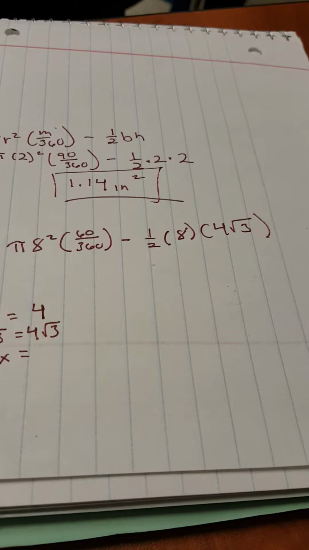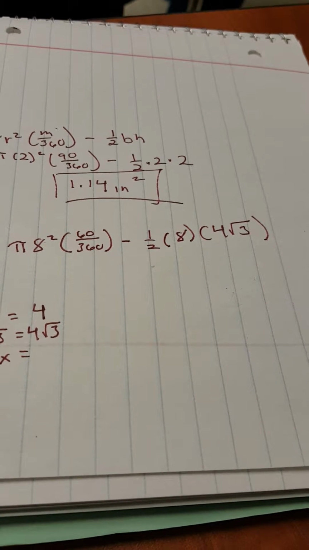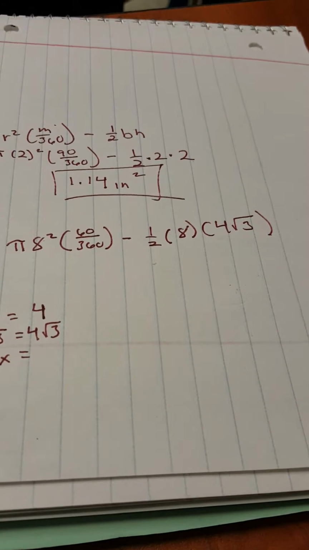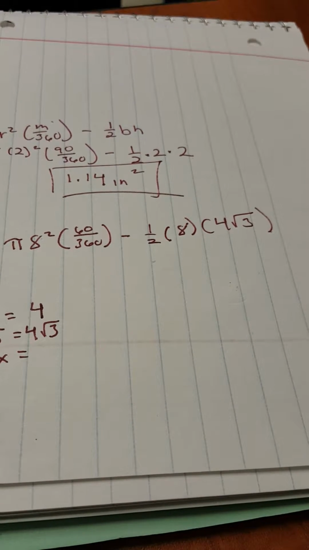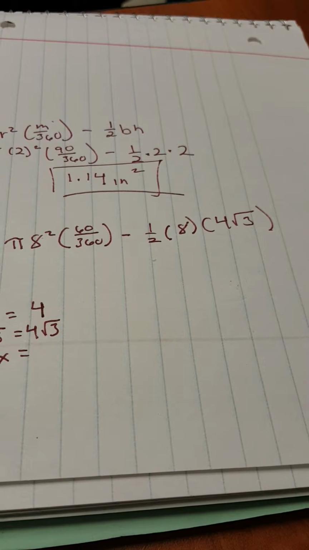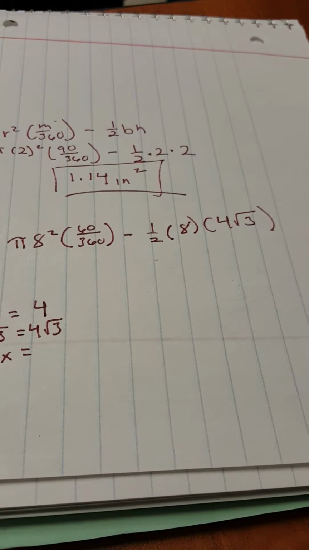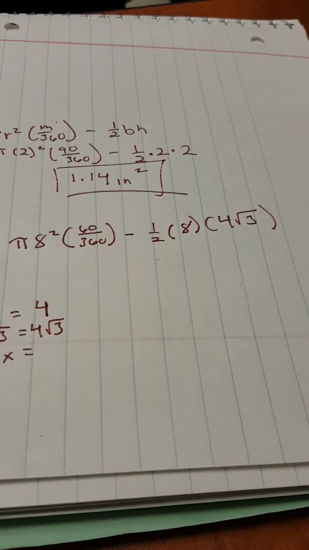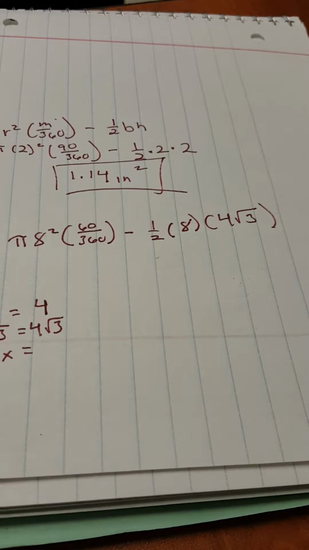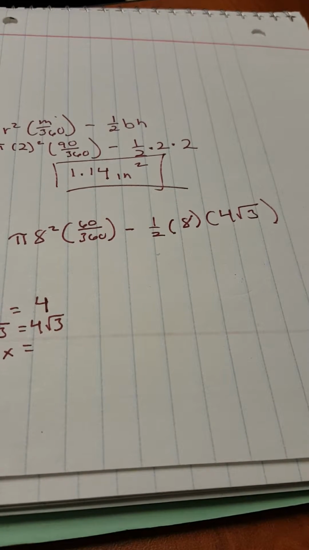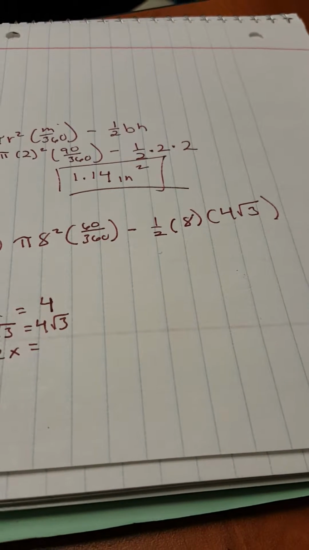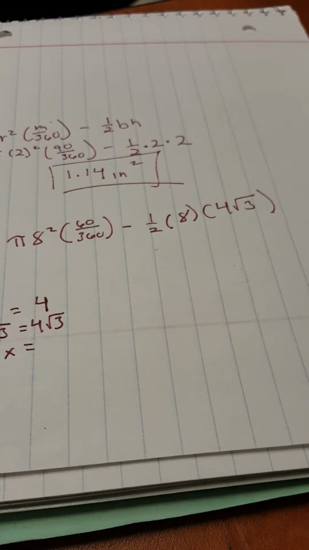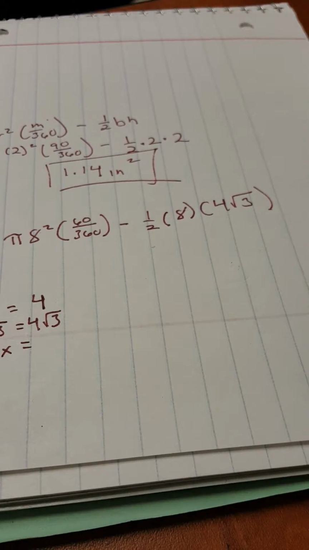So then I can put all that in the calculator. So 64 times pi times 60 divided by 360 minus 16 square root of 3. And y'all should have gotten what? 5.79 with a 7 behind it, so it'll be 5.8.